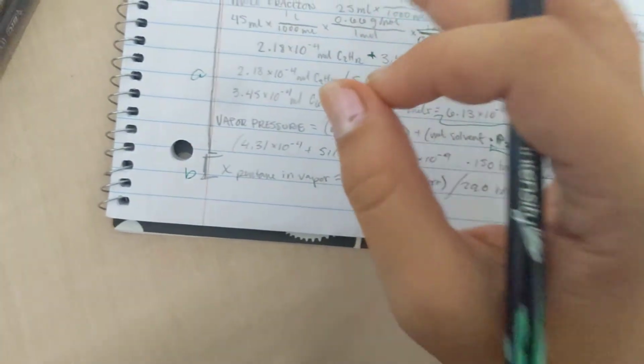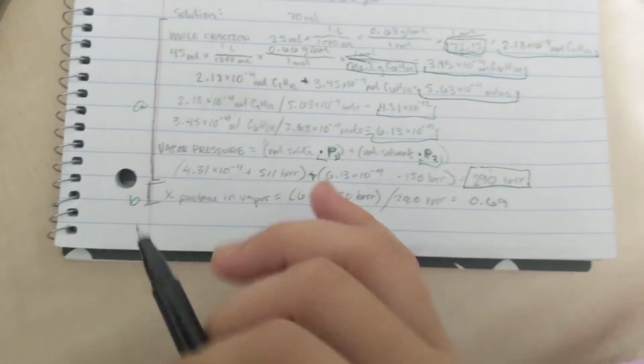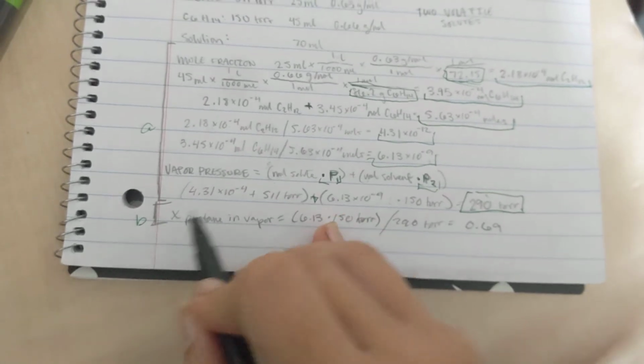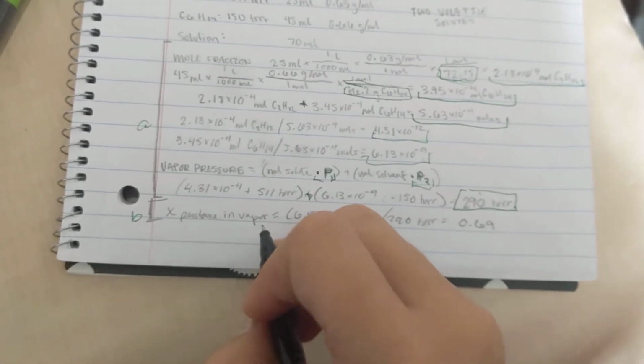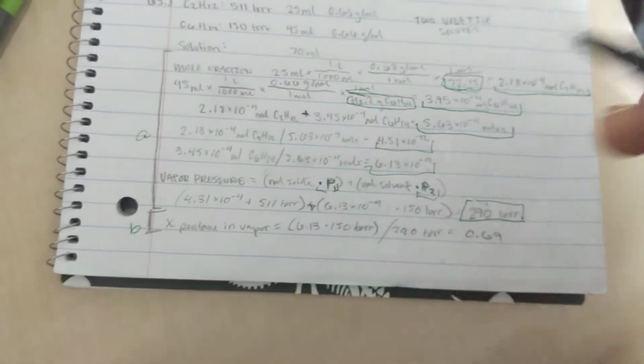Part B is, what is the composition by mole fraction of pentane in the vapor that is in equilibrium with the solution? Now, this whole time we were assuming that this was in equilibrium. It wasn't otherwise stated, so assume equilibrium. And we have our composition. We know how to get a mole fraction, which is moles of pentane, equal to your fraction over the total.